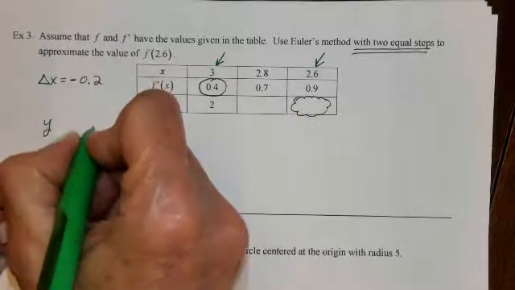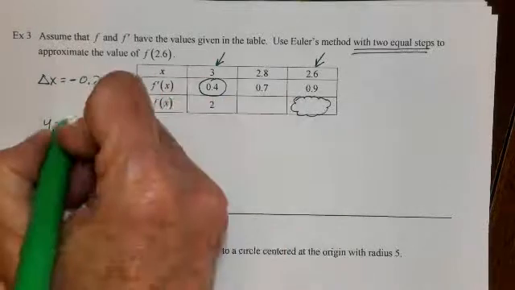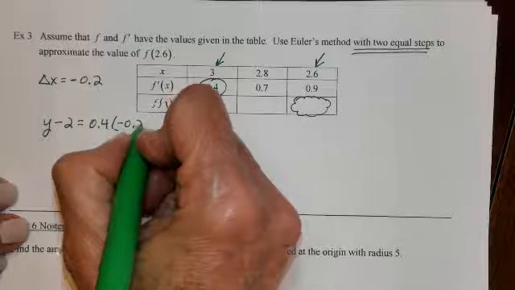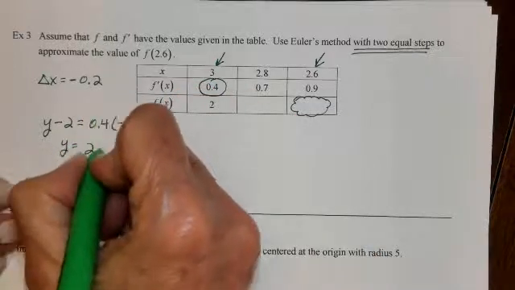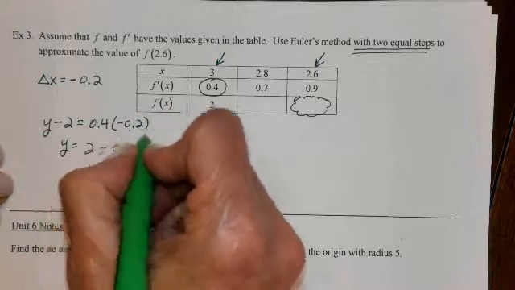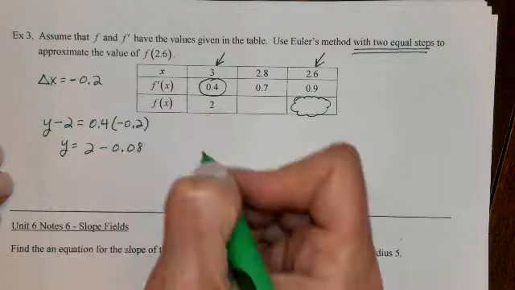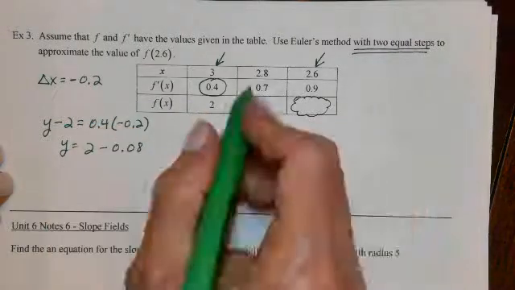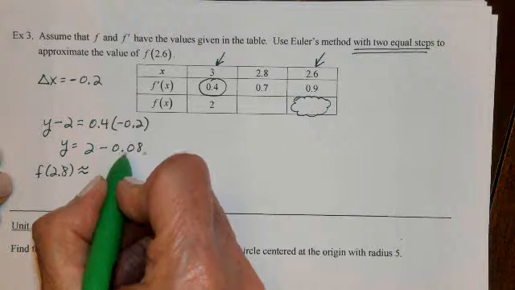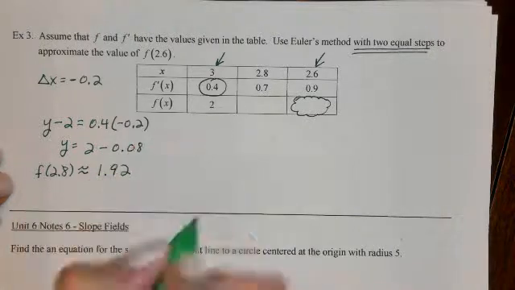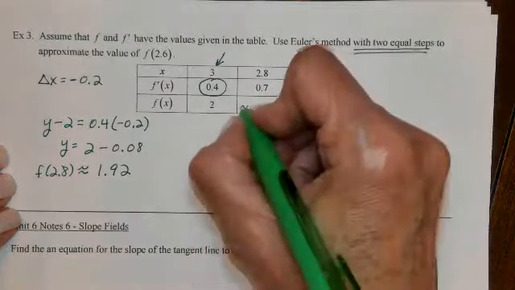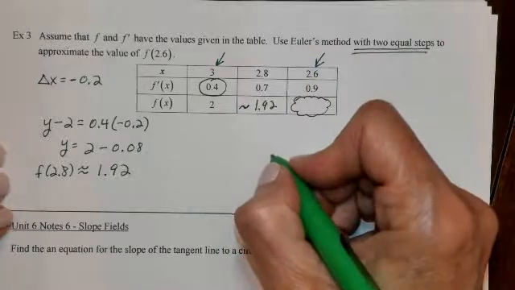I'm going to go straight to my y equation. So y minus the y value, 2, is equal to the slope times delta x. So y is equal to 2 minus 0.4 times 0.2. 2 times 4 is 8, and I need 2 decimal places. Okay? So our first stopping point, f at 2.8, is approximately 2 minus 0.08. So that's 1.92, I believe. Okay? So if we wanted to, we could put that right here. It's approximately 1.92. It's not exactly, it's about.